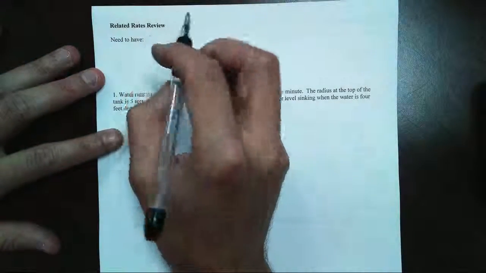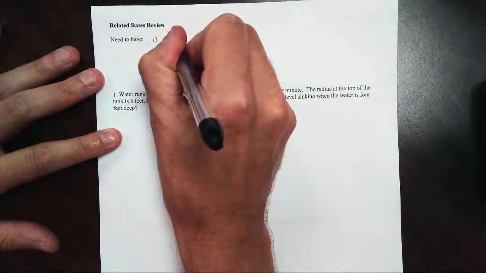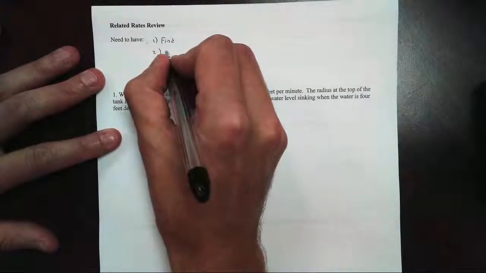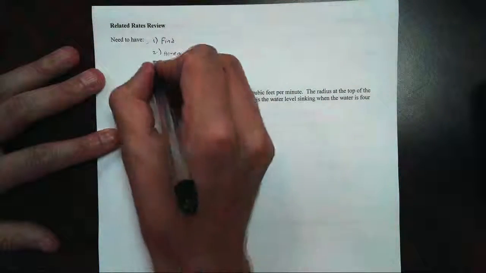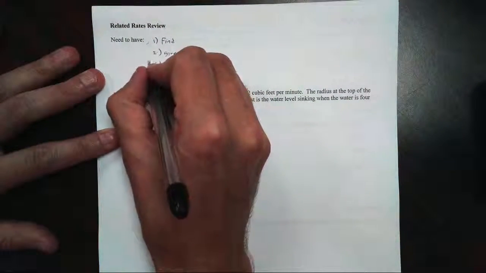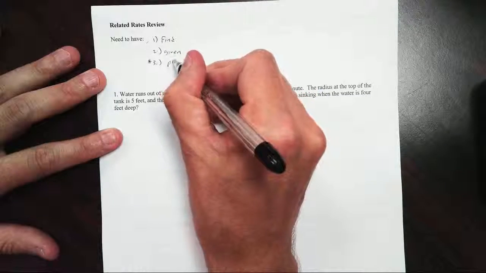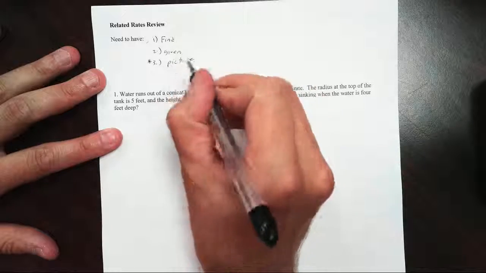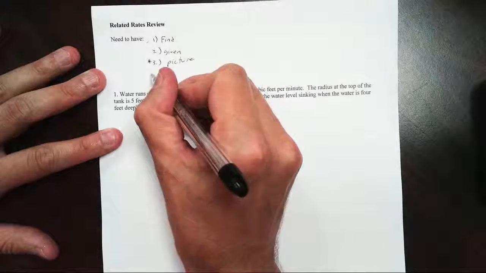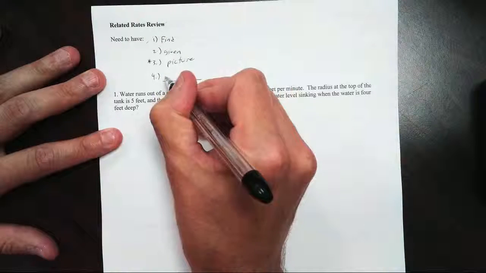But before we begin, let's take a look at what we need to have when we look at related rates. Well, the first thing you're going to need is what is it you're trying to find. The second thing you're going to need is, well, what did they give you? Kind of like in your physics class. And then the third thing, now this is not always, but you're going to need some sort of picture, a graph, something to help you understand what's happening with the graph.